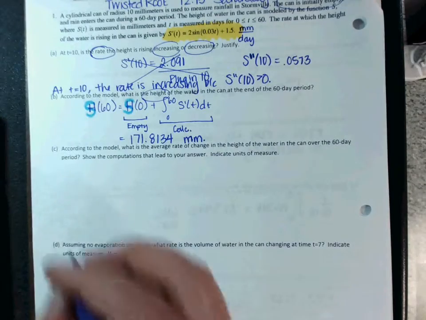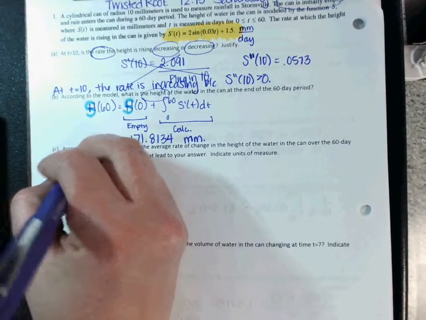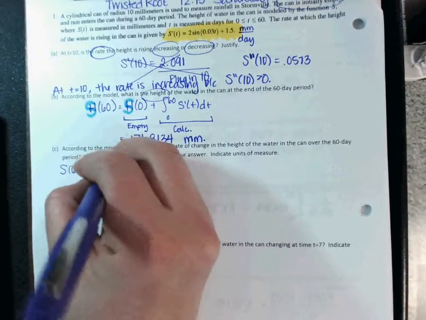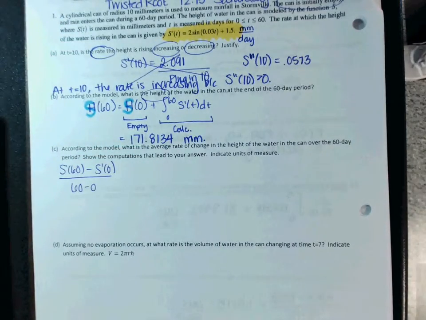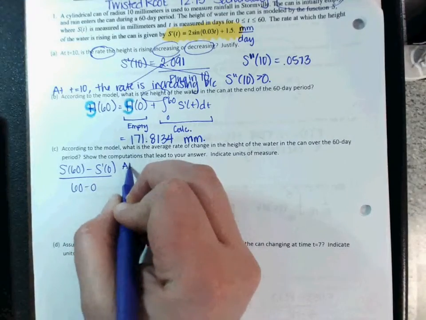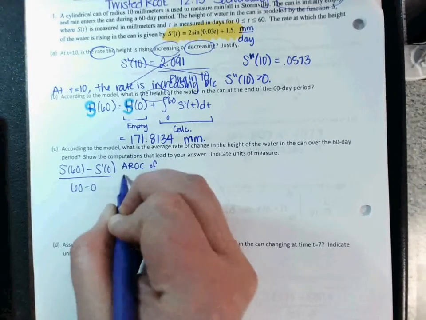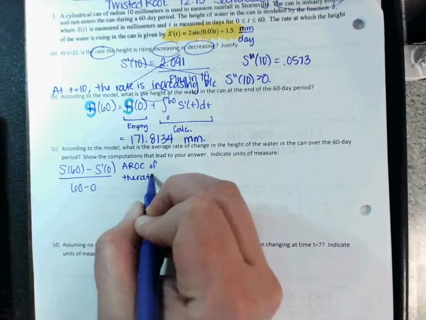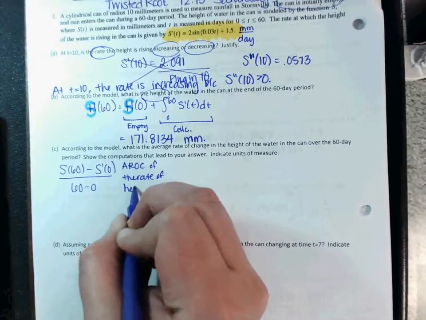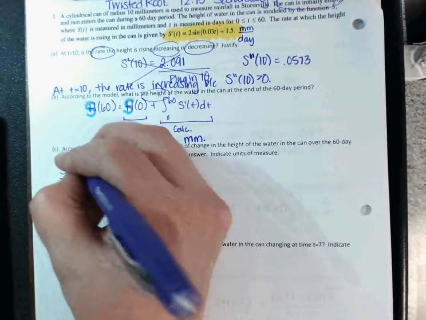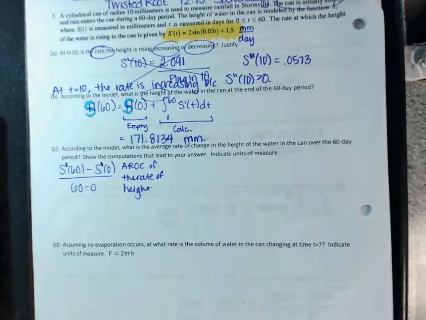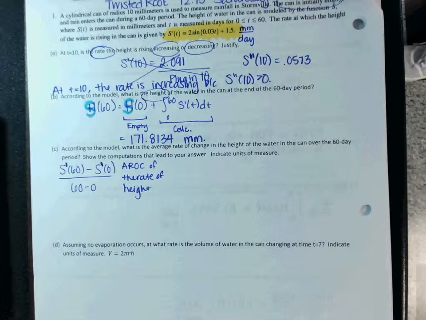Should I set up s prime of 60, s prime of 0, over 60 minus 0? No. What is that the average rate of change of? The rate of the height. Okay? If I use s prime here, that's the average rate of change of the rate the water is going up. I don't want that.